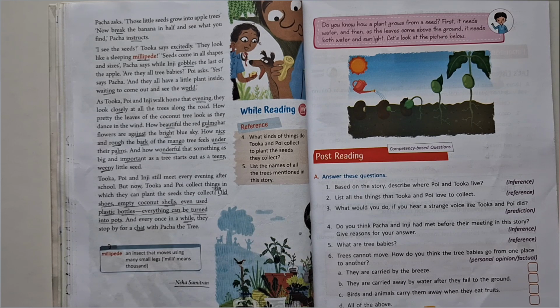Toka, Poi, and Inji still meet every evening after school. But now Toka and Poi collect things in which they can plant the seed. They collect old shoes, empty coconut shells, even used plastic bottles. Everything can be turned into pots, and everyone's in while they stop by for a chat with Pacha the tree.